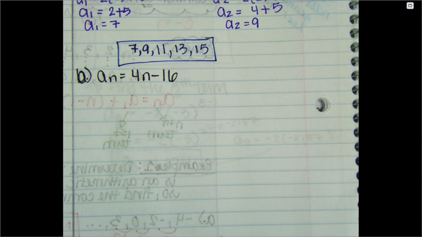Ready? I'm going to do 2 of them with you to see if you started off right. We have a sub 1 equals 4 times 1 minus 16. So we get a sub 1 equals 4 minus 16. So a sub 1 equals negative 12 is correct. The next one is a sub 2 equals 4 times 2 minus 16. We know that 4 times 2 is how much? 8. Minus 16 is? Negative 8.